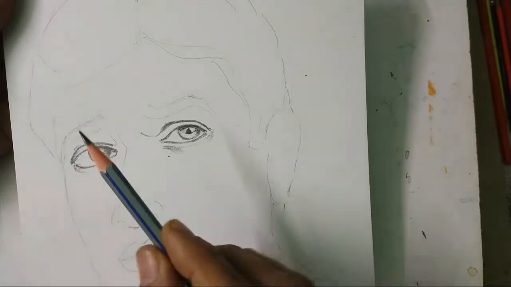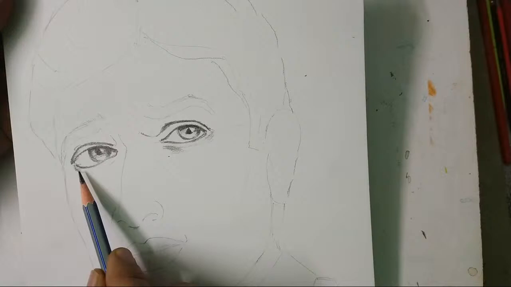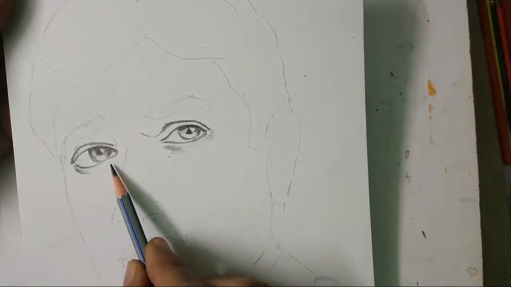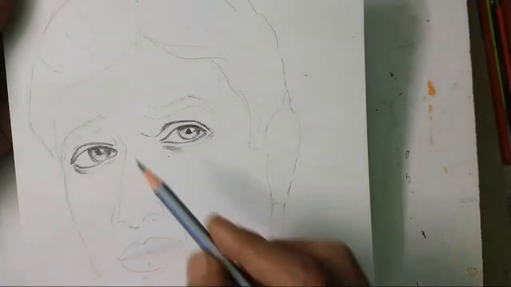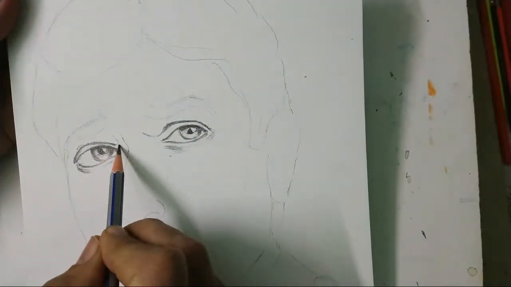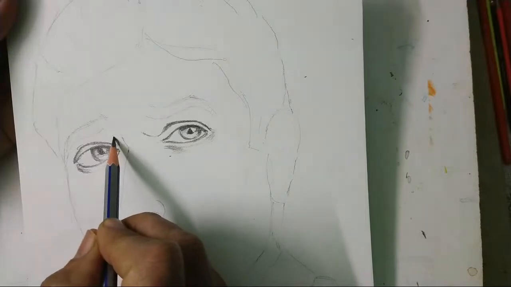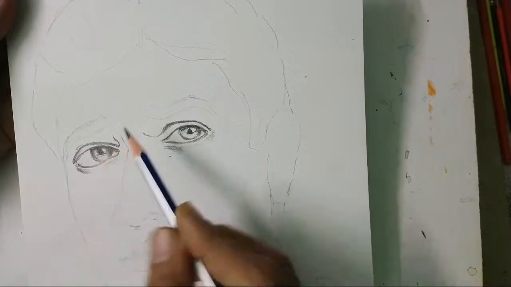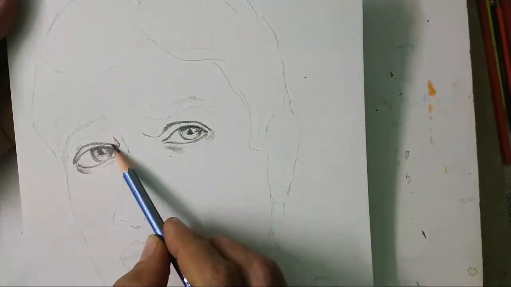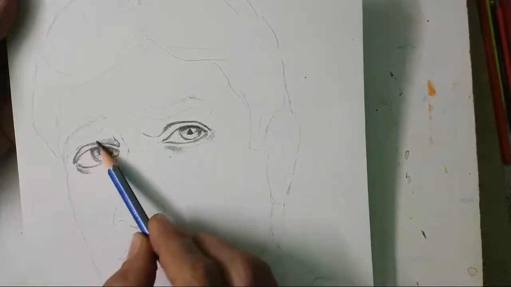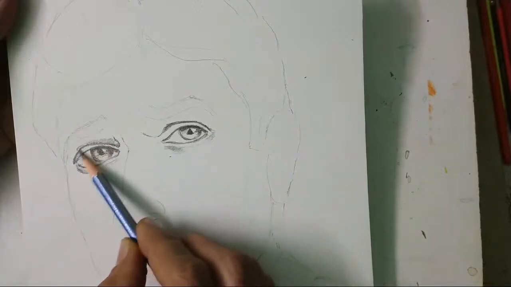So keep your pencil flat and move the pencil in the direction of the eye muscle. Now in this eye also, the upper part of the eye, there is a swollen type of eyelid. So here the shading will be darker, and when you shade it, keep the pencil softly moving on an area.